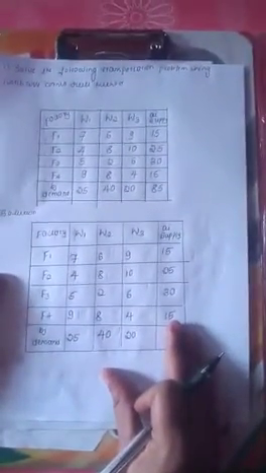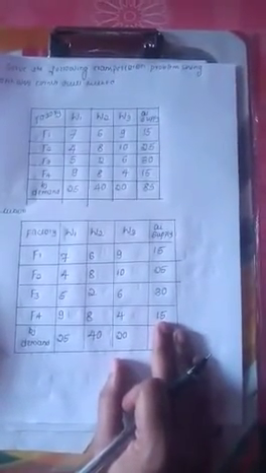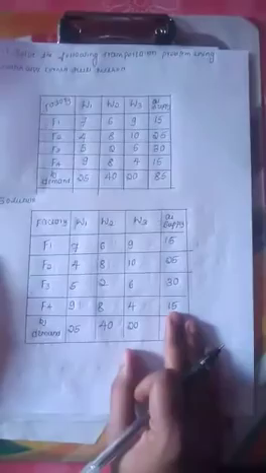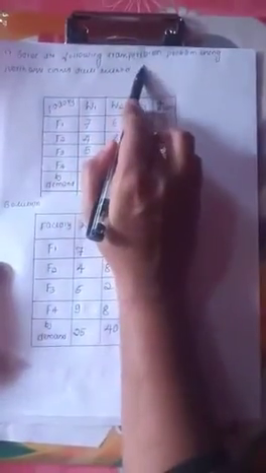Hi dear students, today I am going to discuss one question paper problem on the transportation model, which is a 5 marks question in the 2016 question paper. So let's see the problem. Solve the following transportation problem using the northwest corner rule method.